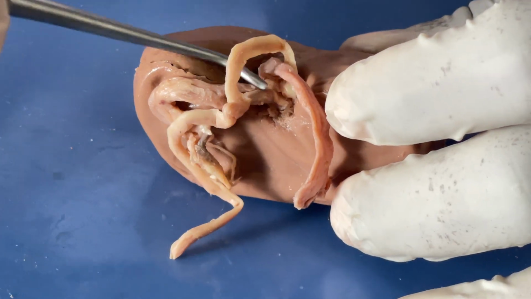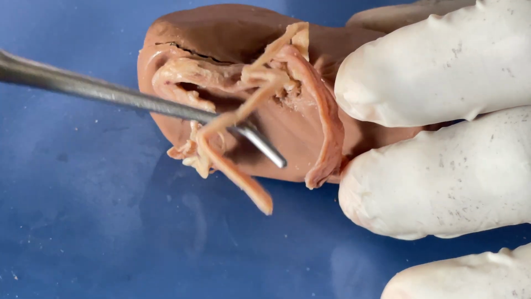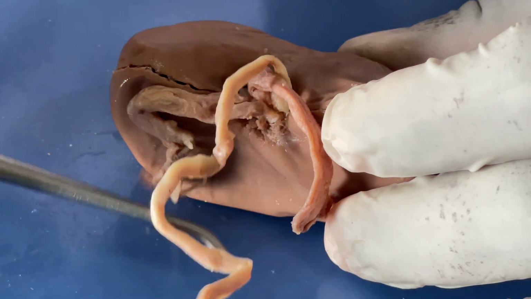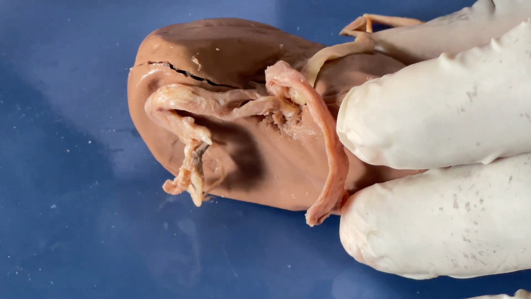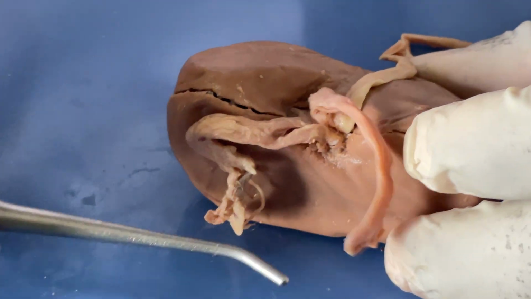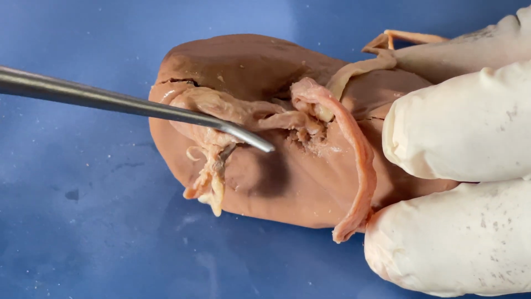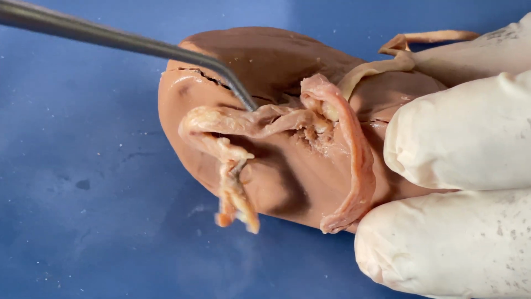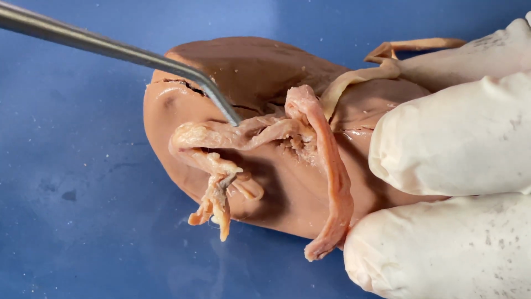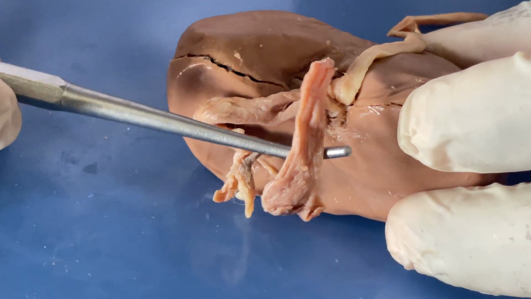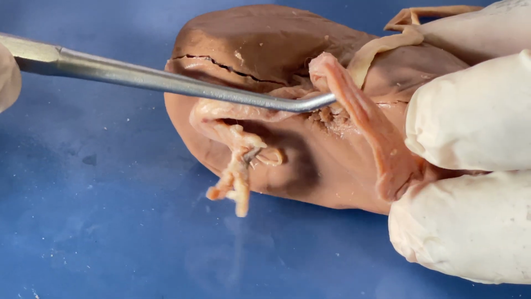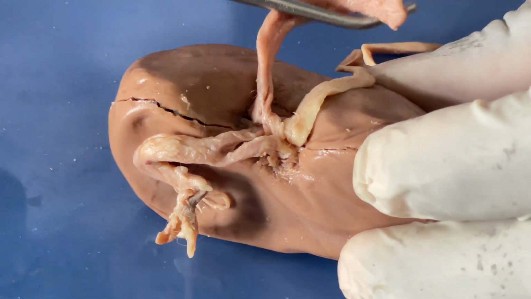Now we have the ureter. This is the ureter. The ureter extends from the kidney to the urinary bladder. Then we have the renal artery and the renal vein. It is difficult to differentiate among them because the kidney has been detached from the animal. But the renal artery, assuming that this is the renal artery, supplies the kidney with oxygenated blood.